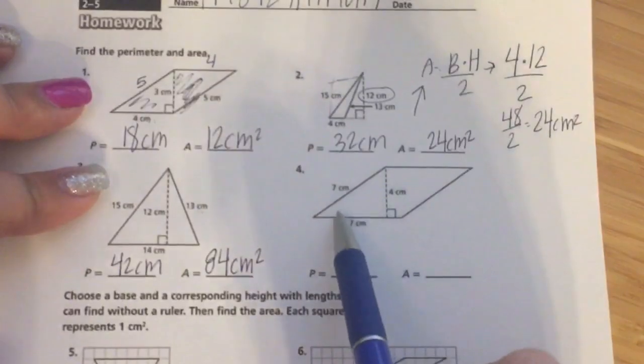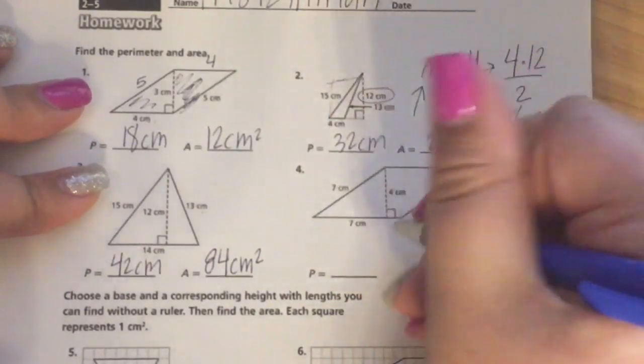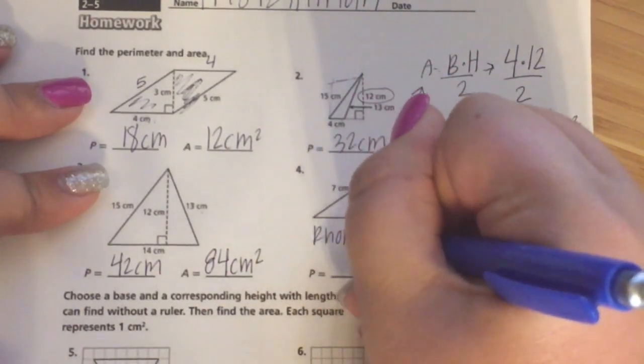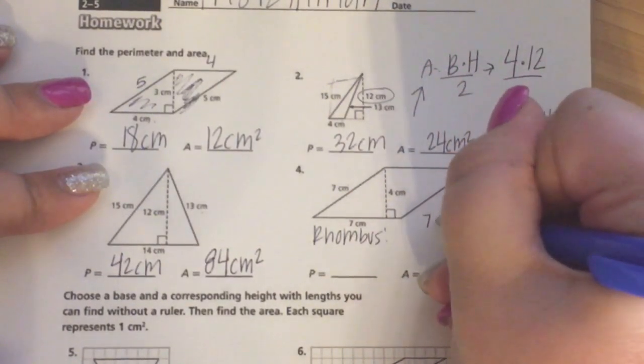Now this one is a rhombus. A rhombus has all equal sides. That does not mean that it'll have the same height. Again, does not mean it's going to have the same height. If I had plural rhombus, it would be rhombi, which is just a fun word to say. At least I think so.